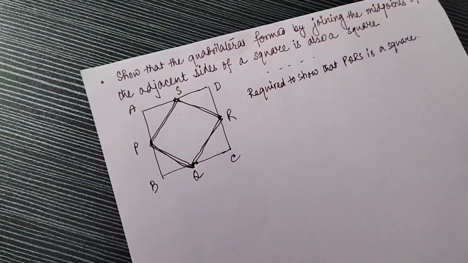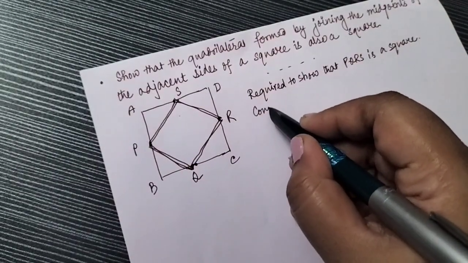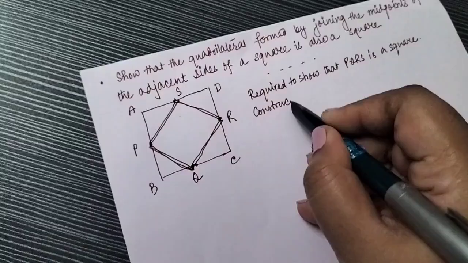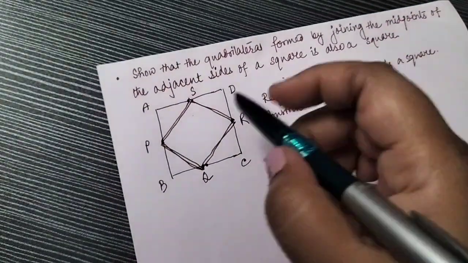To prove the statement, we need a construction. What is that construction? We will just draw the diagonals of the square.